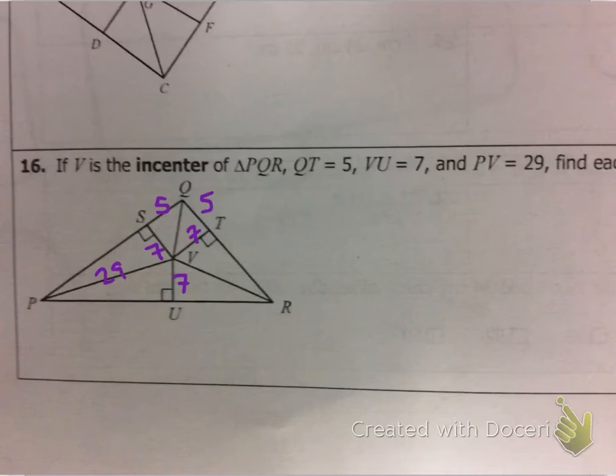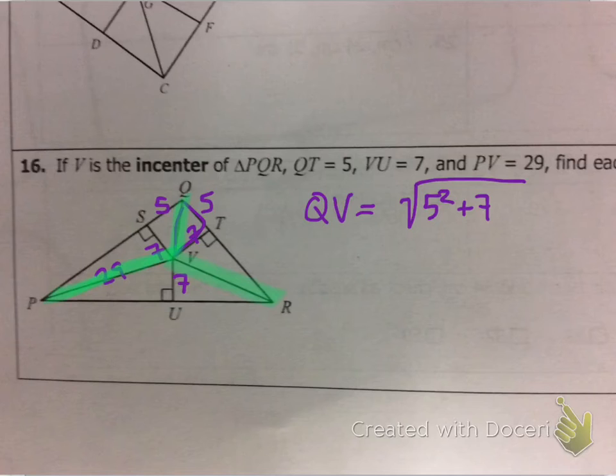Okay, so QV is right here. So I'm going to use 7 and 5. And that's going to be added because I'm looking for the hypotenuse. So when I do 5 squared plus 7 squared, doesn't matter the order there, I get 8.6. So this one would be 8.6 approximately.